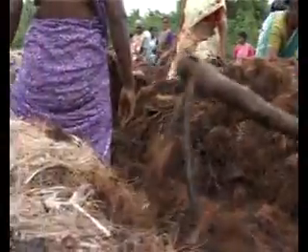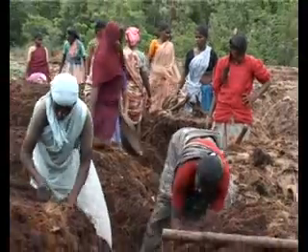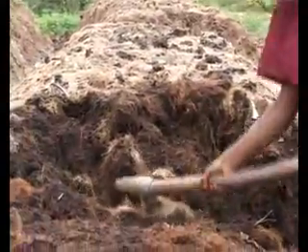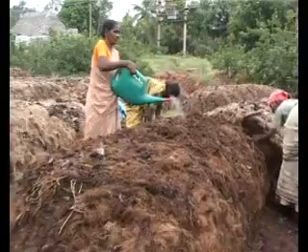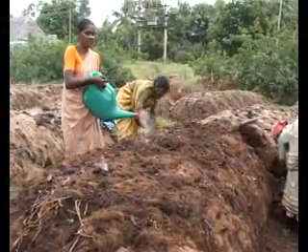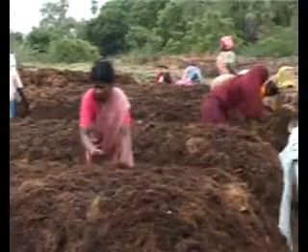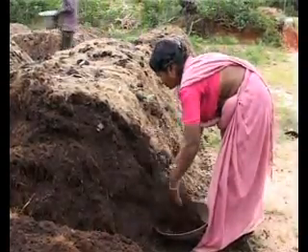When the high temperature of the pile begins to drop, the pile should be turned. To turn the pile, 1 or 2 labourers should manually dig out the compost and then build back the pile. Adding water at this time helps keep the pile damp. If the pile is turned once a month, it takes about 3 months for the heap to be ready.